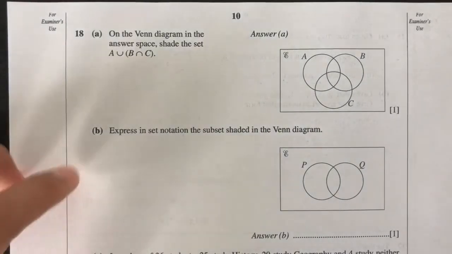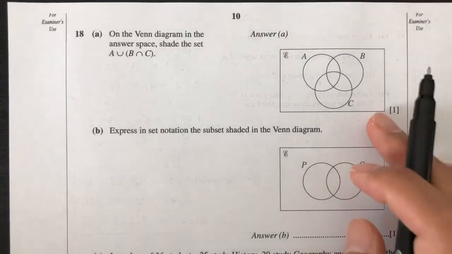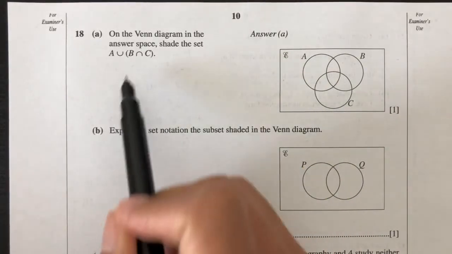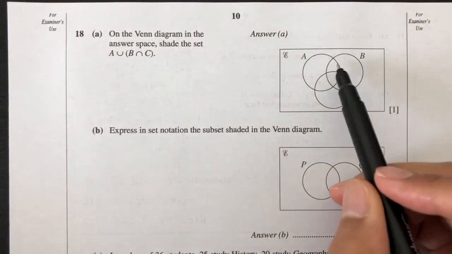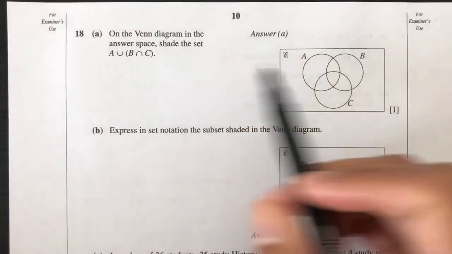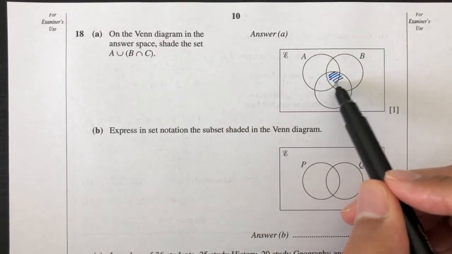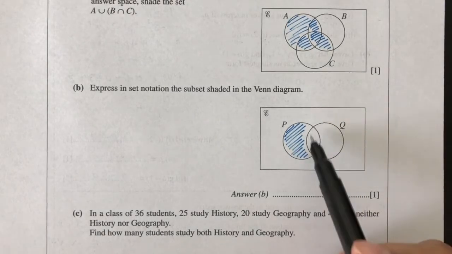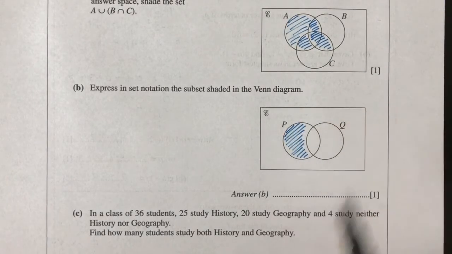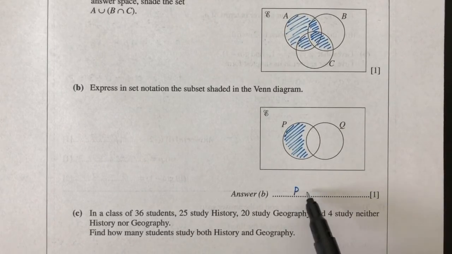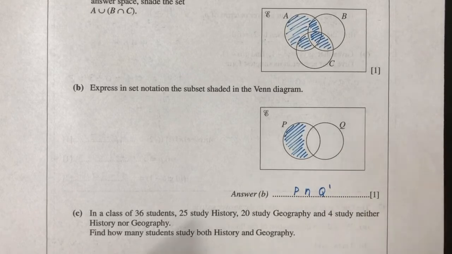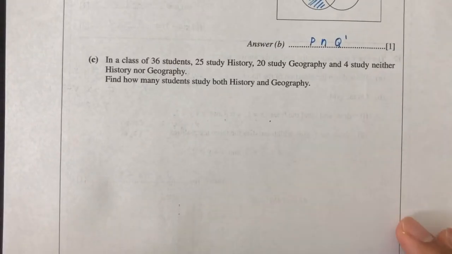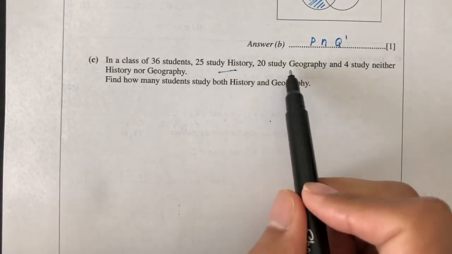So question 18, on the Venn diagram, in the answer space here, shade this region. So we have B intersection C is this one, union A, so it will be with A as well. On this one, we have to write the set notation for this region. So this is basically P intersecting outside of Q prime. This is your answer.